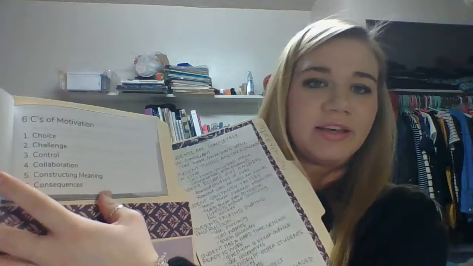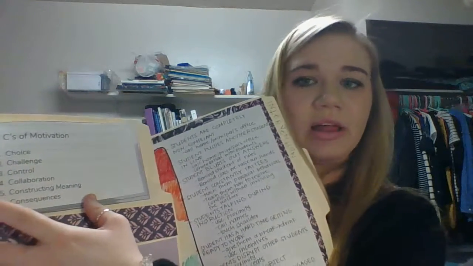The next page we have is our motivation. And so we have our classroom book that we would create together, and it talks about different aspects of motivation and how we should give students choice, which I talked about, and challenge them, and we should have control in our classroom and construct meaning and collaborate with each other and all those good things. And then underneath it, we have this little pull-out thing that gives us some strategies for increasing motivation.